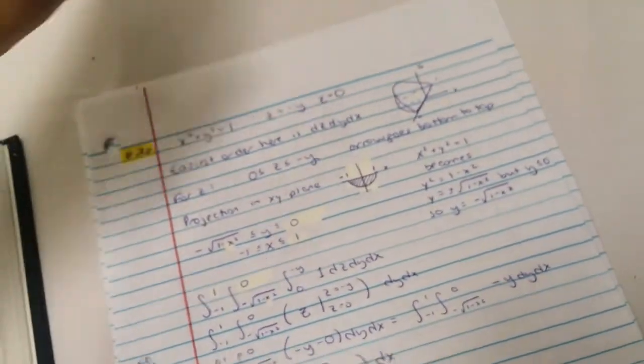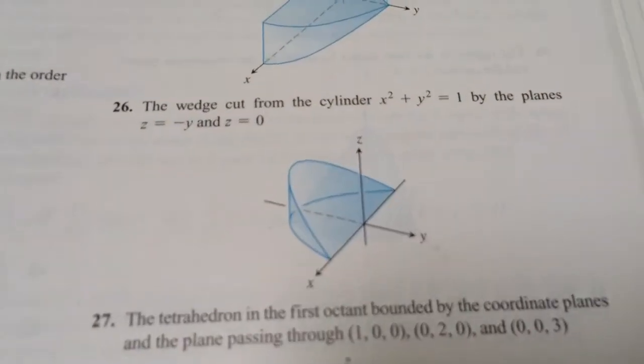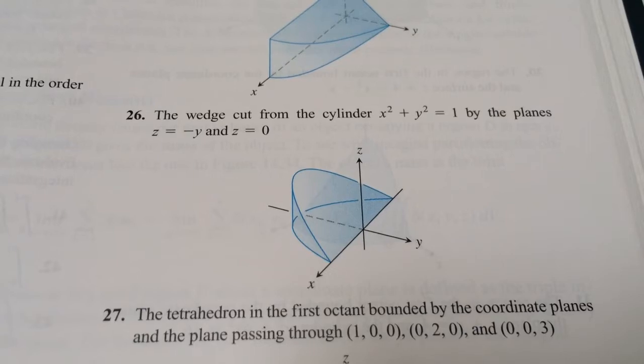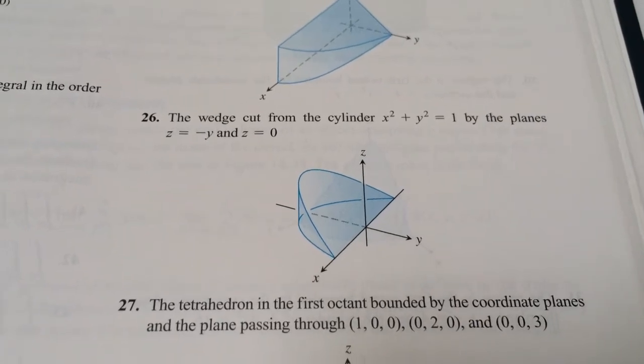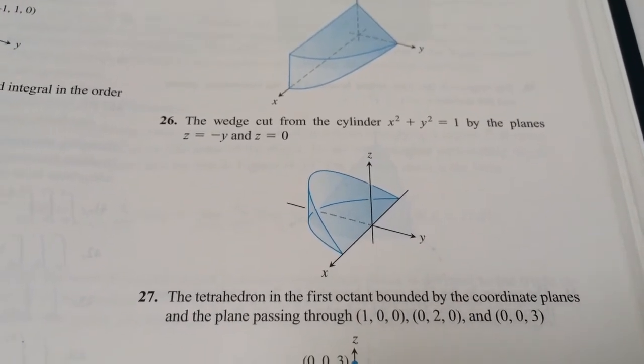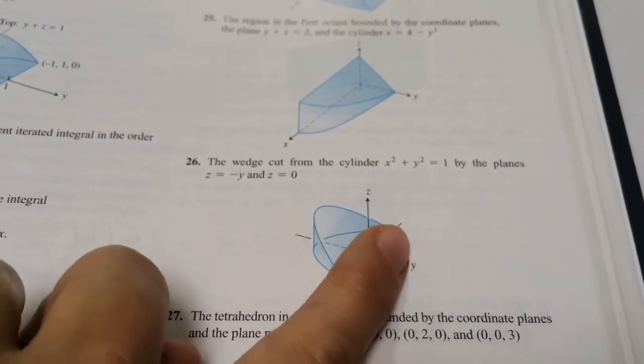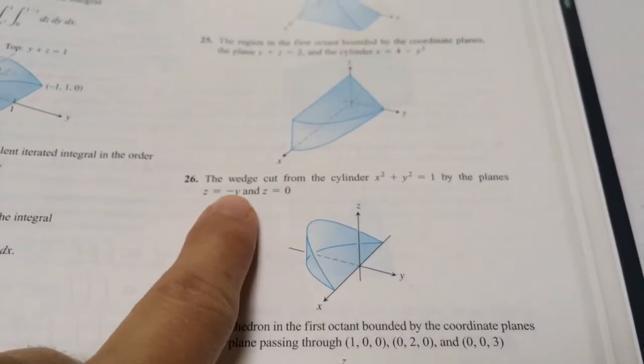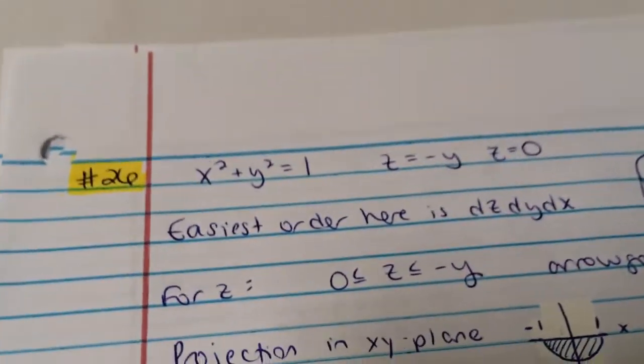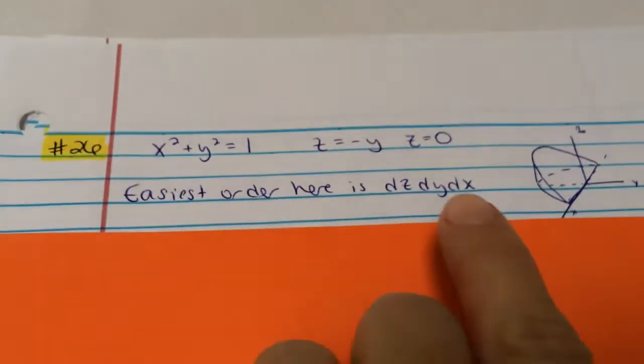All right, let's try another one. 26, here again is the picture. Again, I drew it in my notes, but it looks better here. It's a wedge cut out of a cylinder. So you had a cylinder, you only have the left side of it, and then you sliced it off with this plane. Again here, unless it's hard, this is my default one.